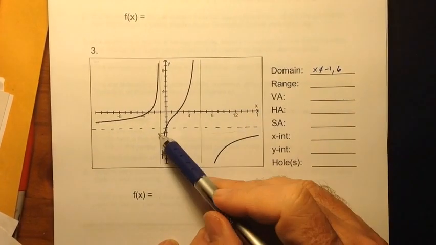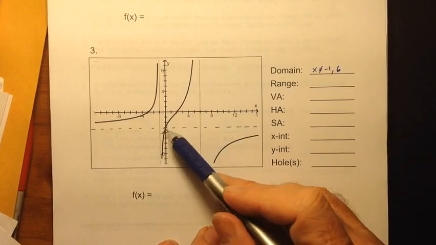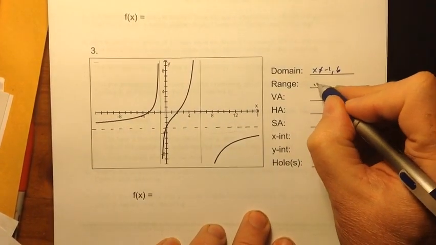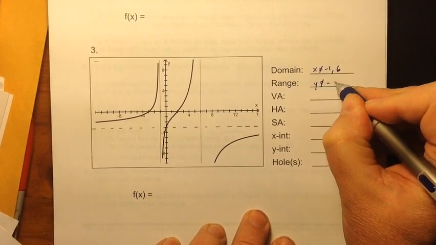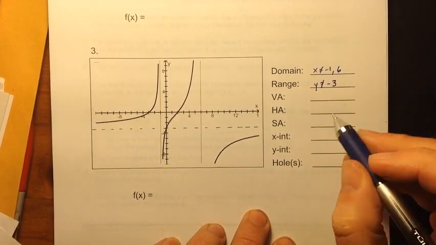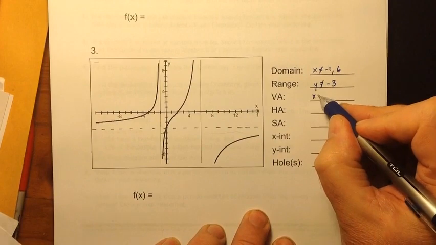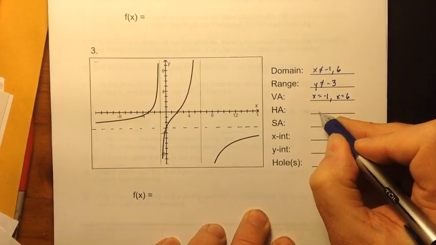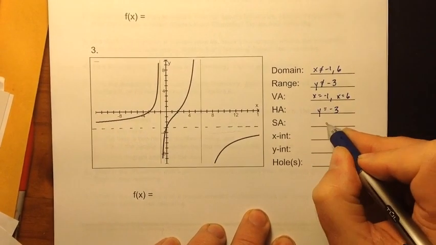For my range, I've got a horizontal asymptote at negative 3. I do not have any holes that I can see. So y is not going to be equal to negative 3. My vertical asymptotes, x equals negative 1, x equals 6. My horizontal asymptote, y equals negative 3.